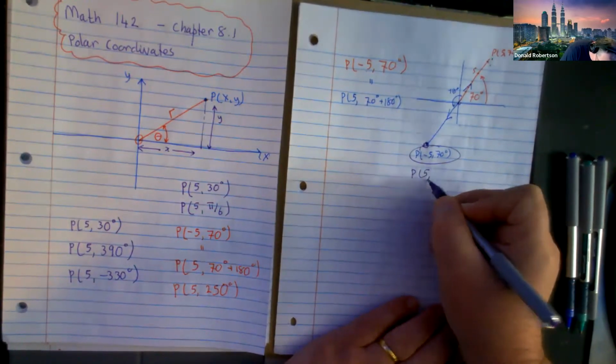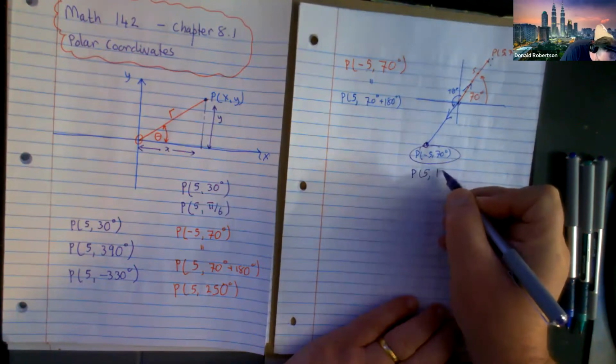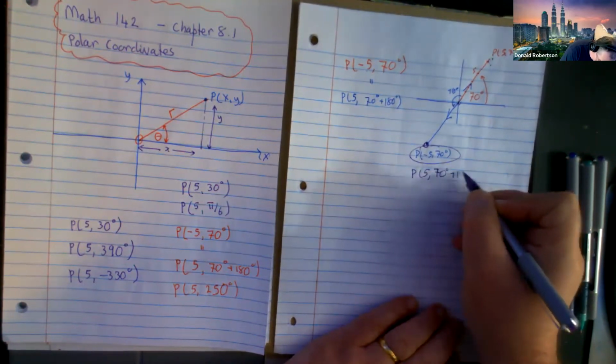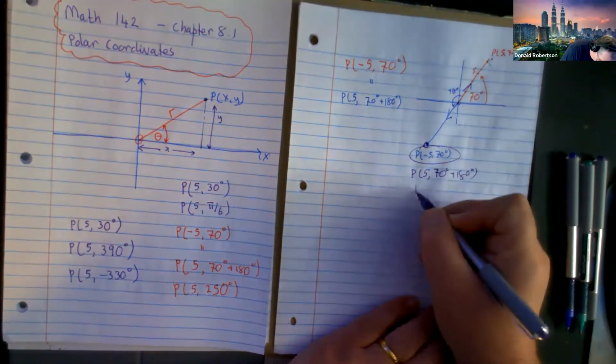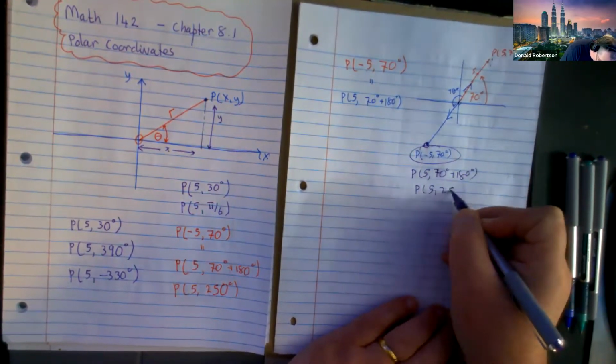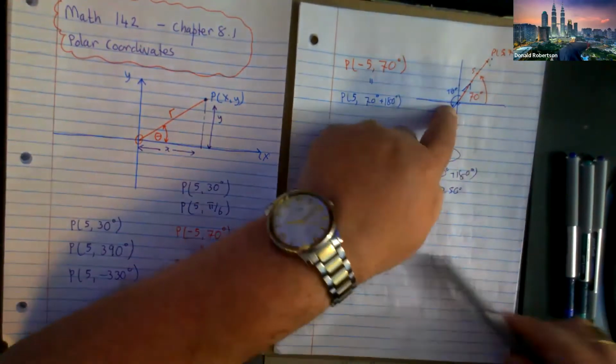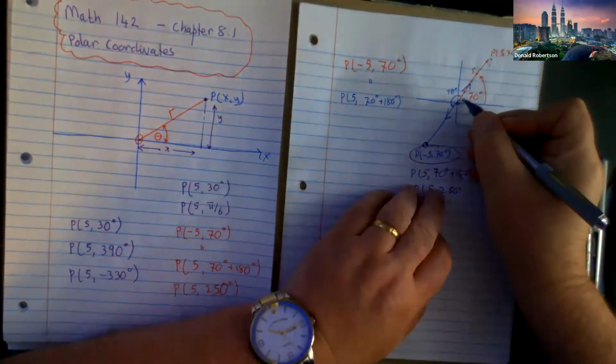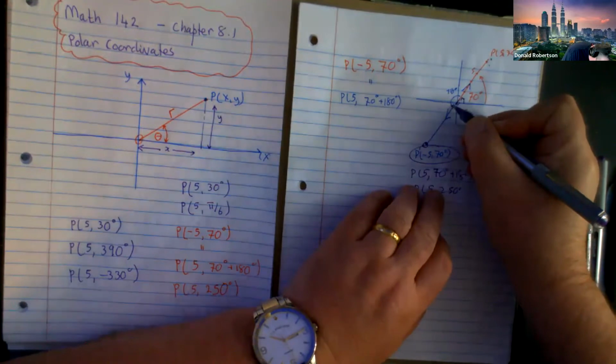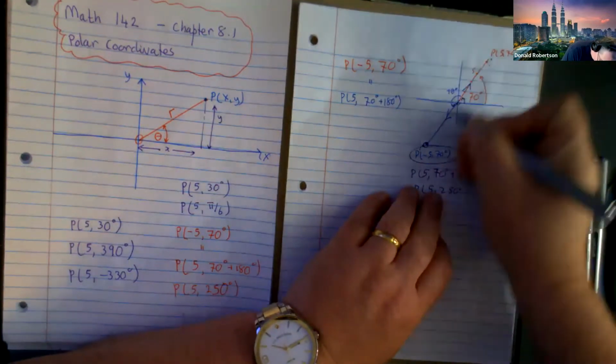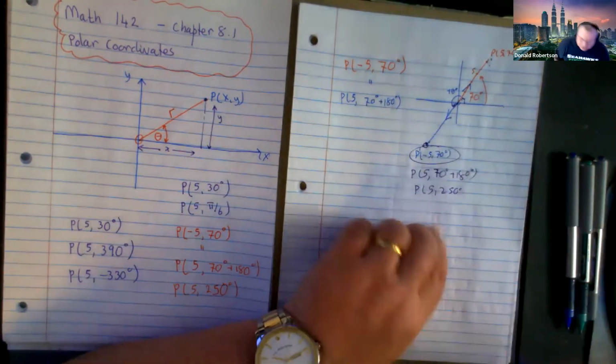That's the same as 5,70 plus another 180, which is 5,250. Now, if you want to do that entire angle, won't you go 70 plus another 180? A straight line is 180, and that gets you the missing answer.